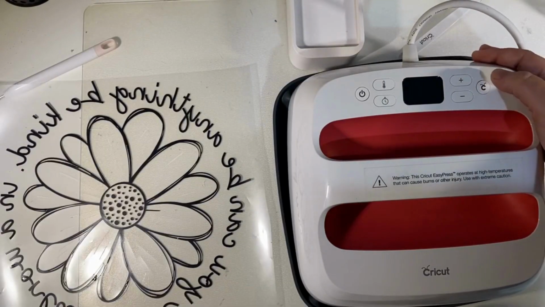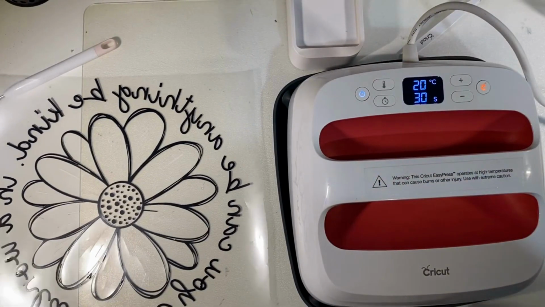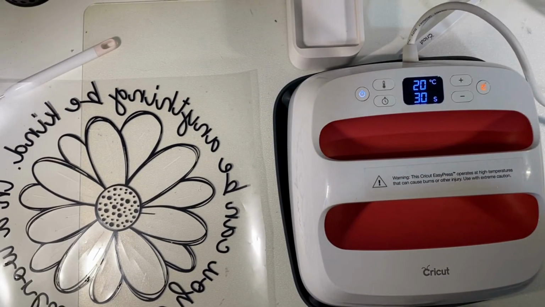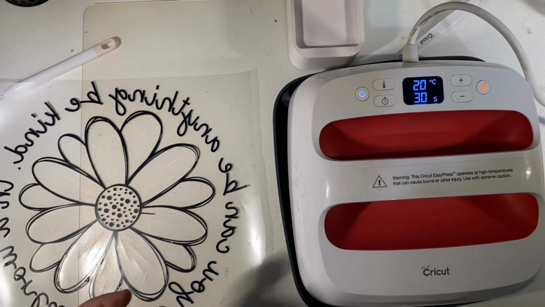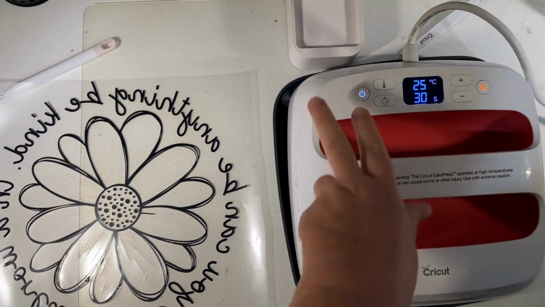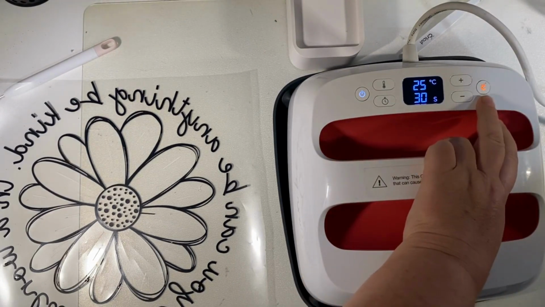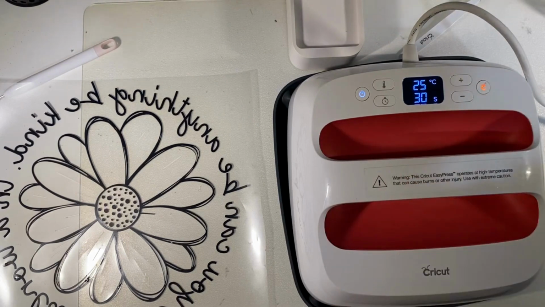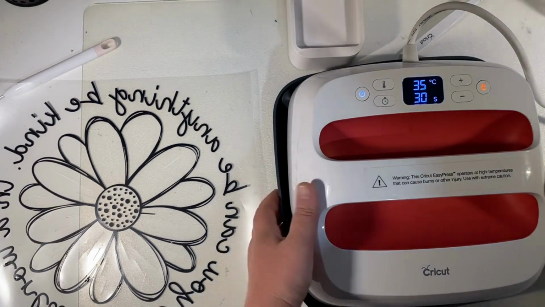Okay everyone, for this part of the video we're going to need our heat press turned on, and for cotton t-shirts the setting for easy weed vinyl is 155 degrees Celsius for 30 seconds. So we're just going to let the machine heat up. This light will turn green and it will beep when it's ready. And while I wait, I'm just going to get my shirt organized, which is behind me.